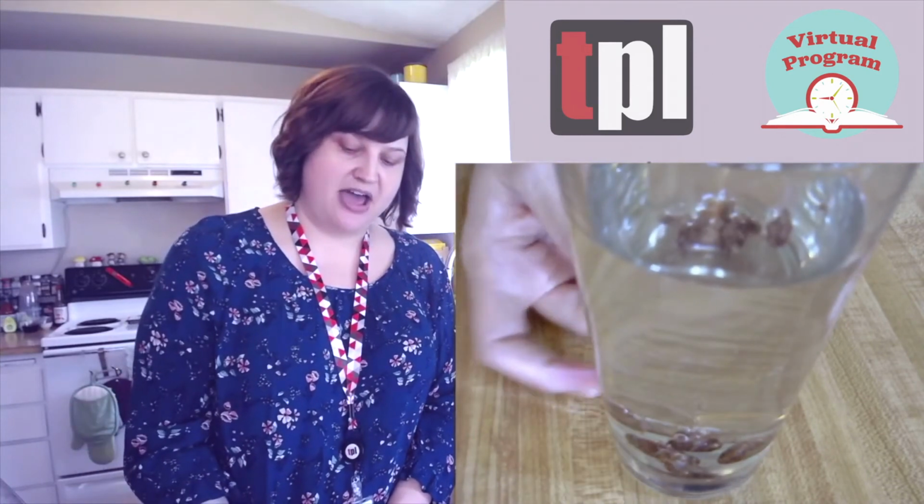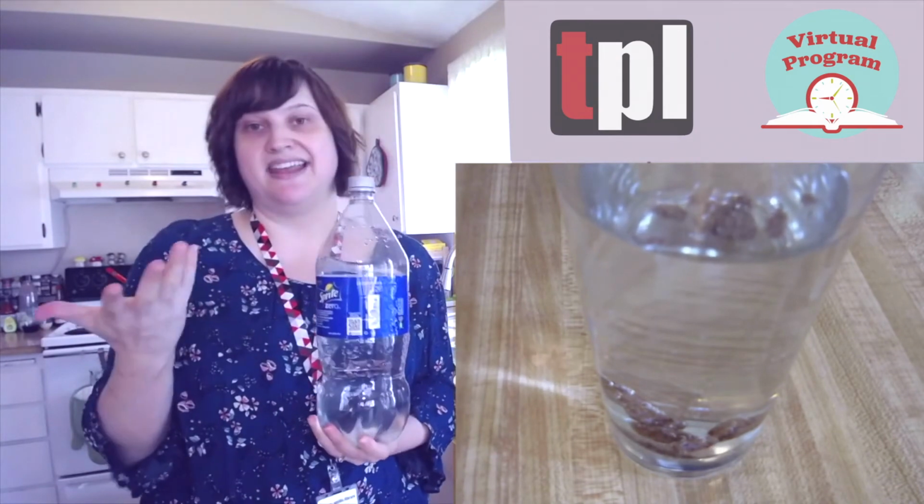I think my soda is a little tiny bit flat because it's a little bit old. So if you have a new soda that you can use, it probably would work better because the longer soda sits, the more flat it gets, which means the carbon dioxide kind of goes away. But we can still see it happening just a little bit.